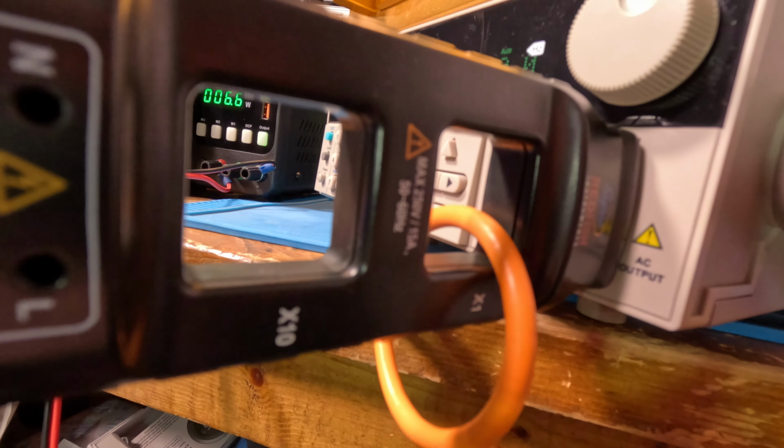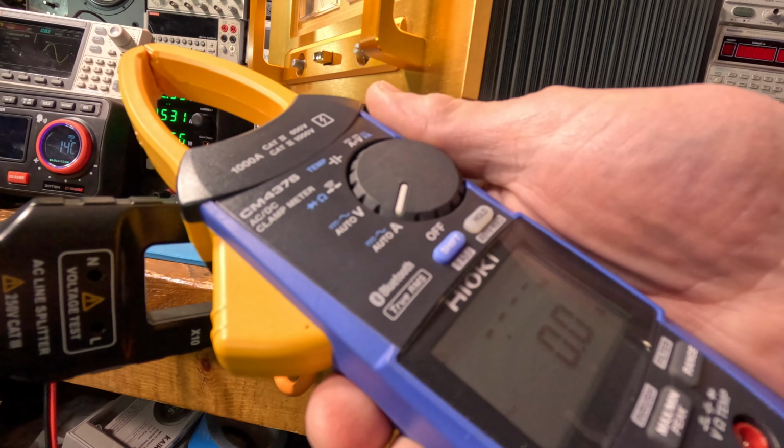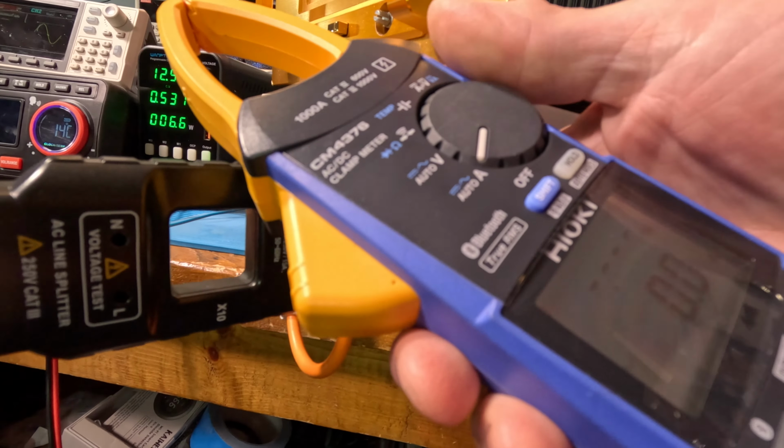But just for fun, let's bring over the Hioki, okay? Guy's meant for solar stuff. It does AC, DC. It's good for everything. But it is good for up to 1,000 amps. So let's see what resolution we get out of this. Okay, 1.1. So it's pretty close.